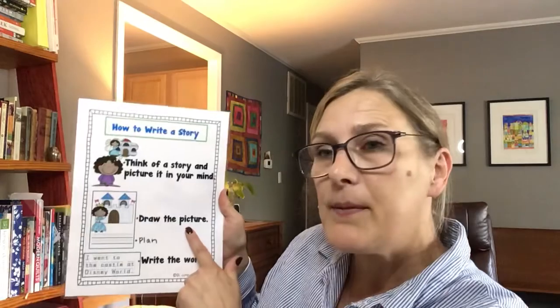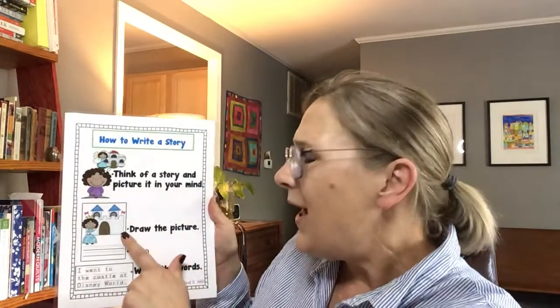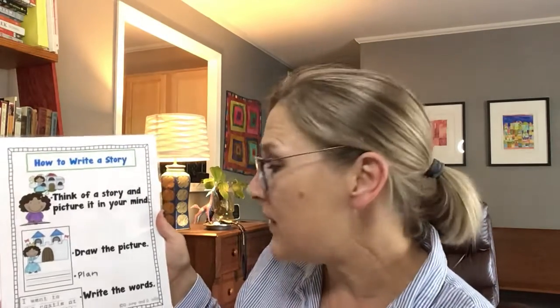Then the next step is to draw your picture. A lot of times for beginner writers especially, getting the picture on the paper first helps you think about the words that you want to write to match the picture. As you add the details to your picture, your mind is thinking about the words that you want to say to help tell that story. So drawing that picture is really important.